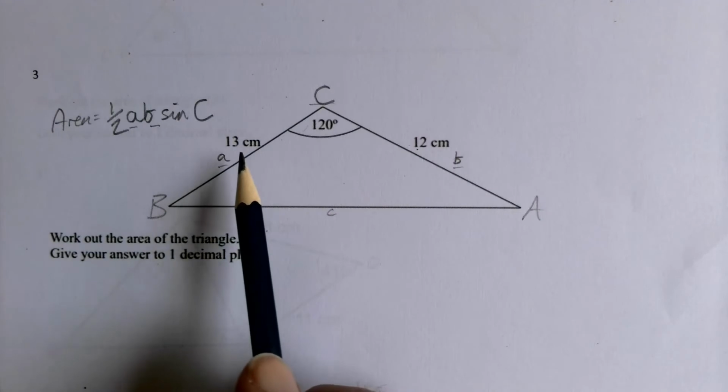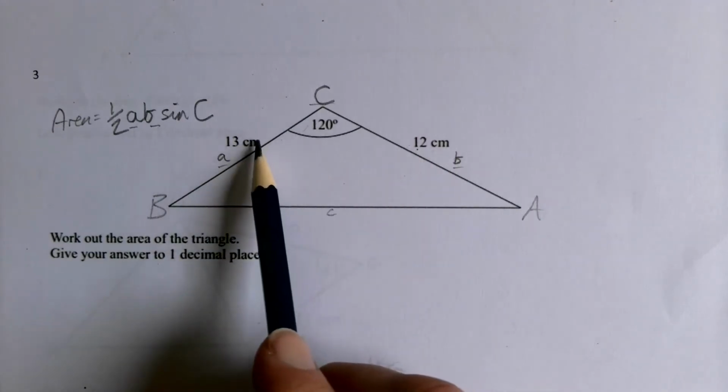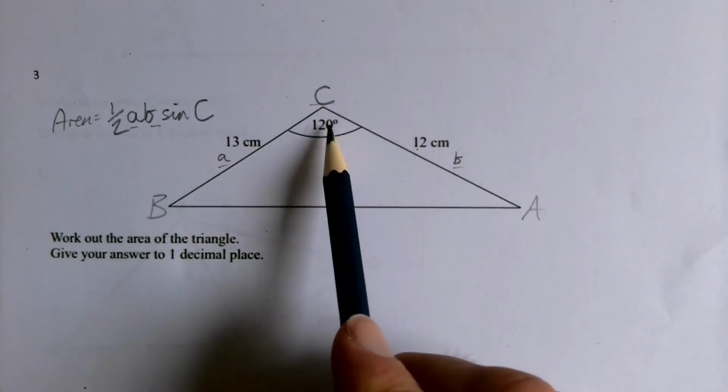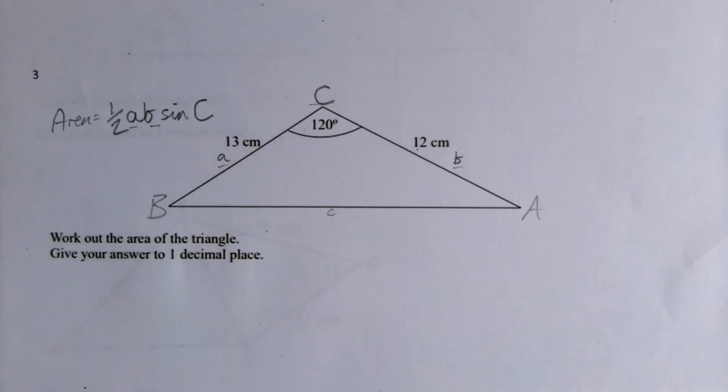So whenever you've got two sides, either side of an angle, so you've got the angle in the middle of the two sides, you can just whack it straight into that formula to get your area. So have a go at doing that whilst I tuck into my double choc cream.